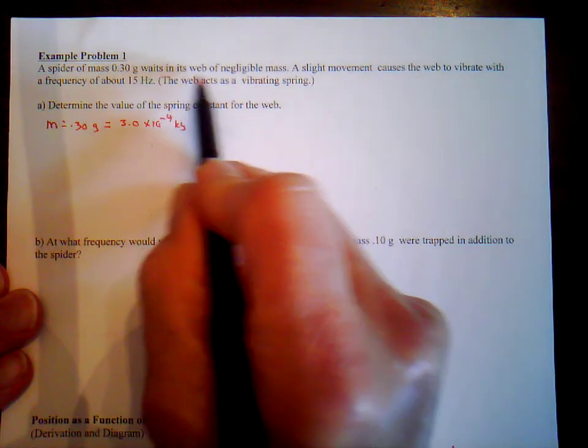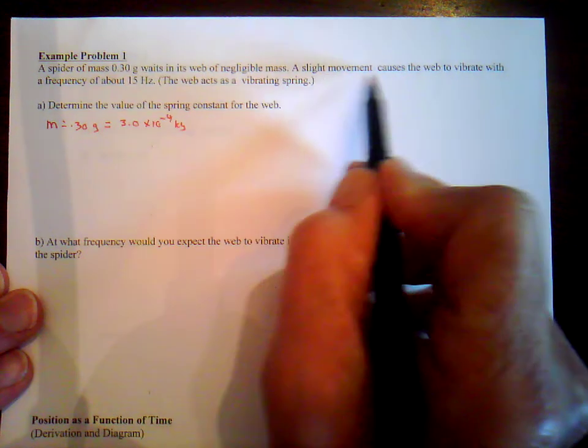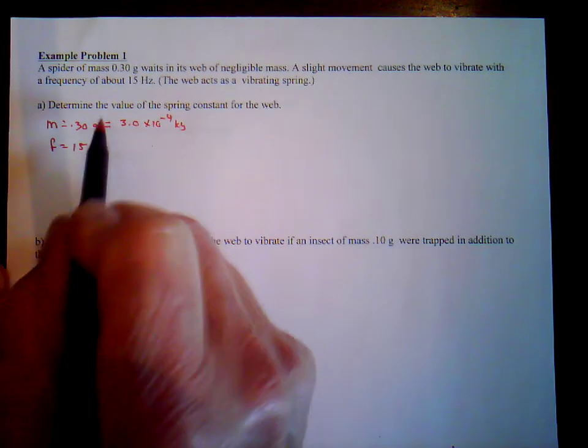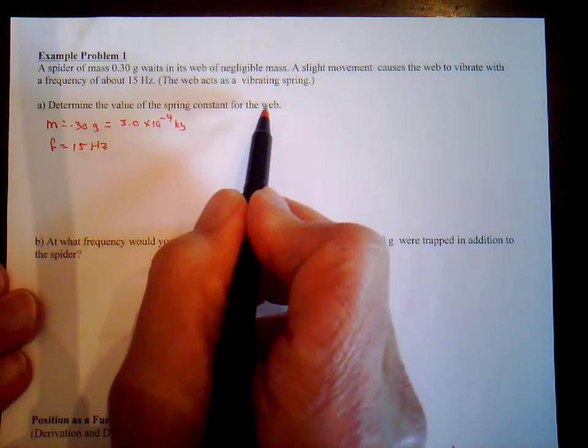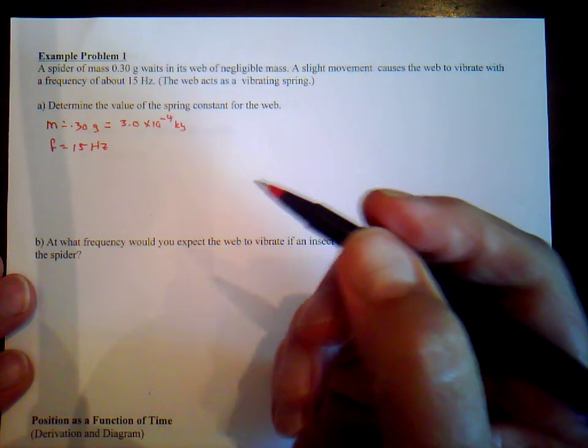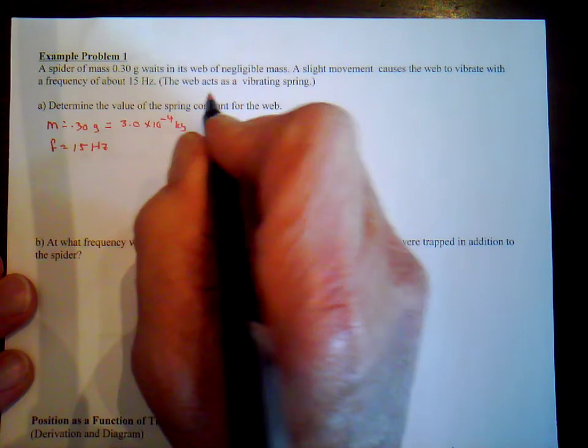Weighs in its web of negligible mass. A slight movement causes the web to vibrate with a frequency of 15 hertz. So the frequency is going to be 15 hertz. Determine the value of the spring constant for the web. This web acts like a spring. It oscillates back and forth, similar to the characteristics of a spring. So then we want to determine the spring constant.